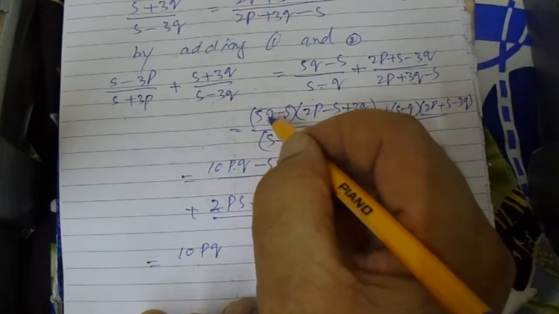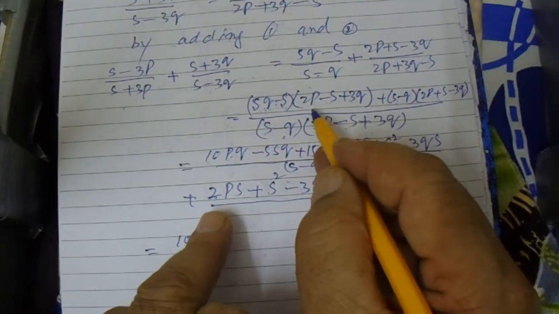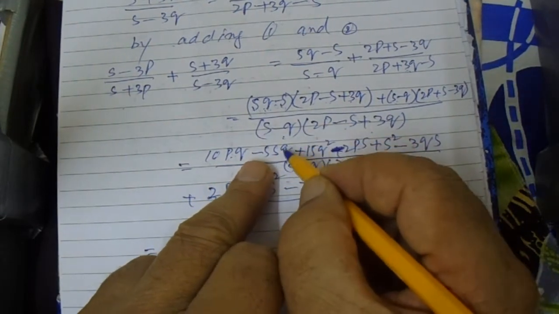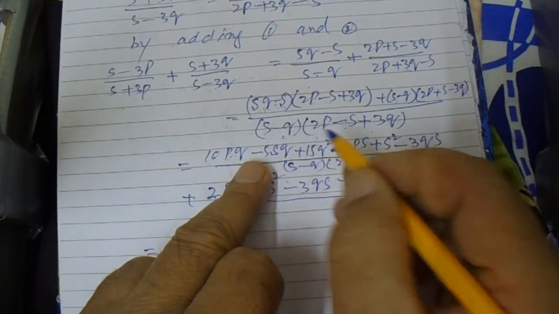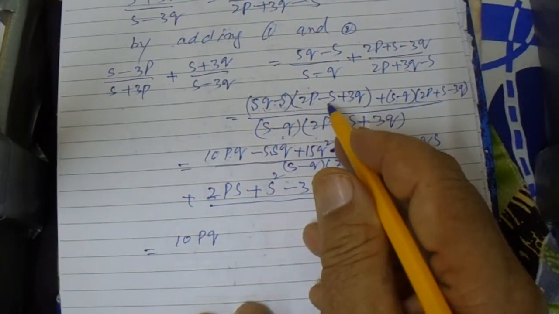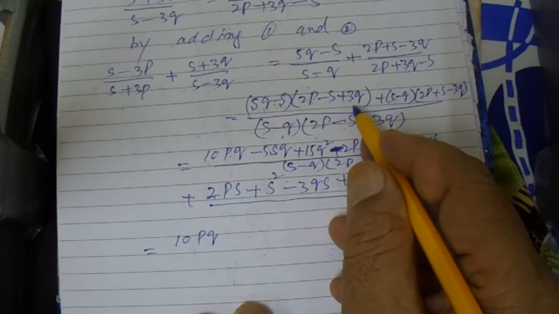Five q, yes, 5q. This is 5q. Five to the 10, 5qs, sq, this sq, plus 5, minus 15 plus 15q square.